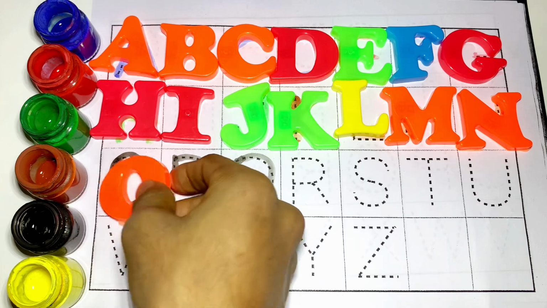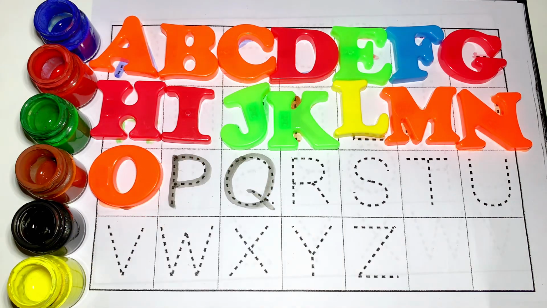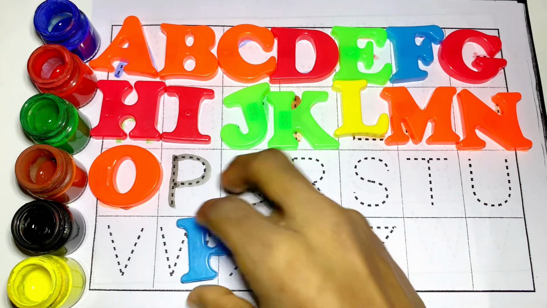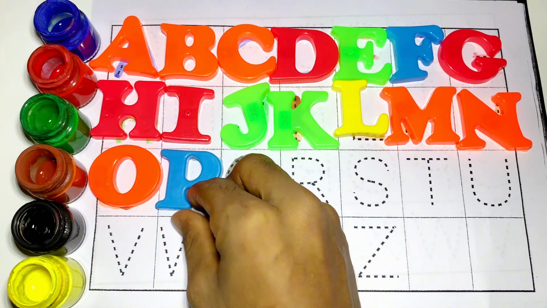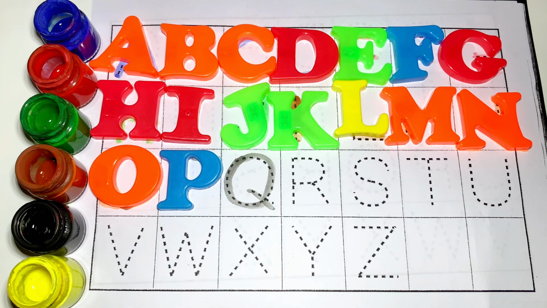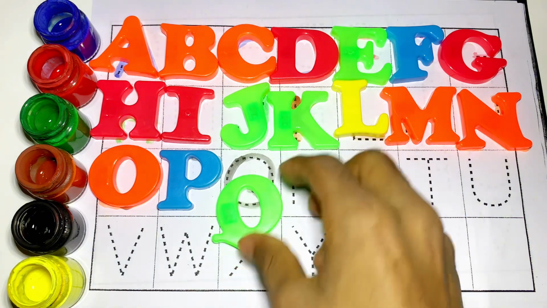O. O for orange. O for octopus. P. P for parrot. P for penguin. Q. Q for queen.